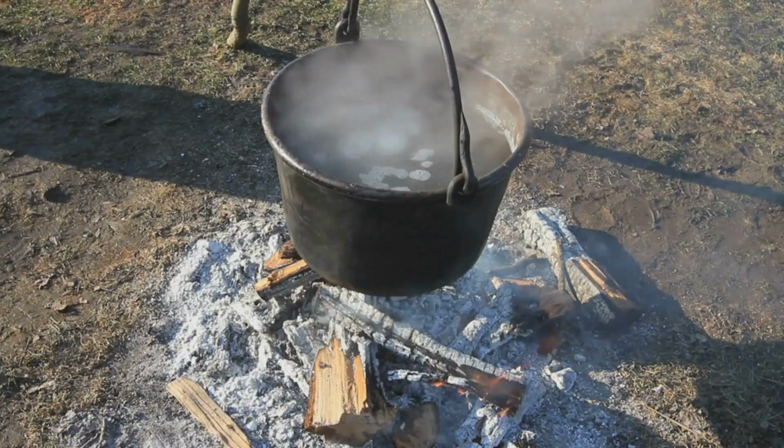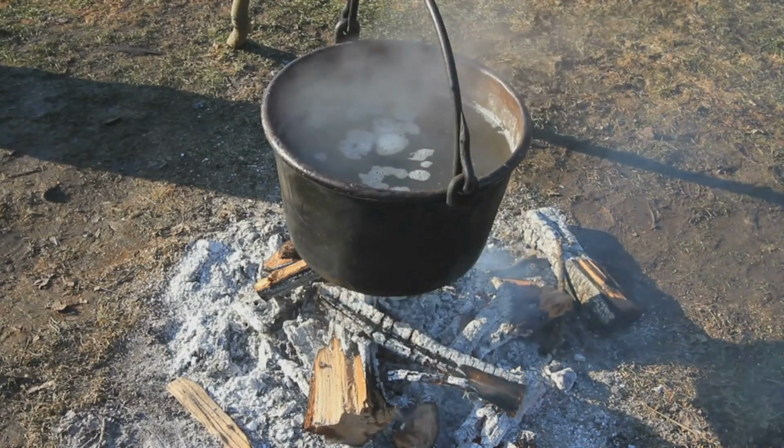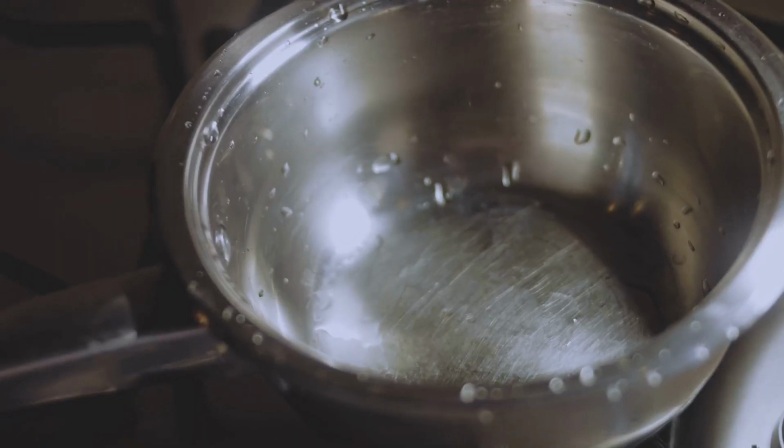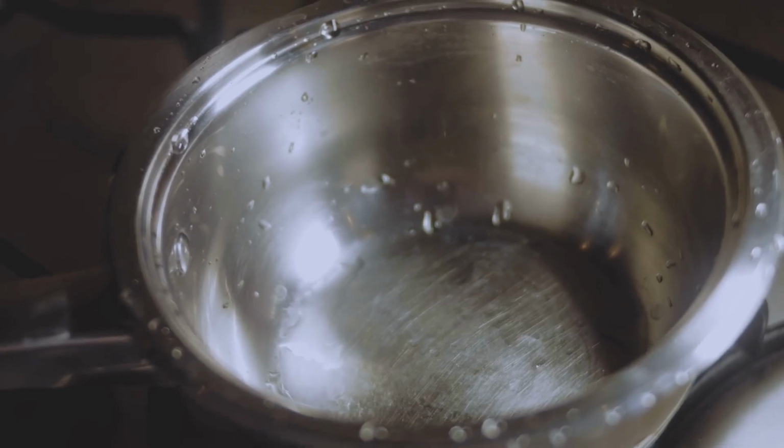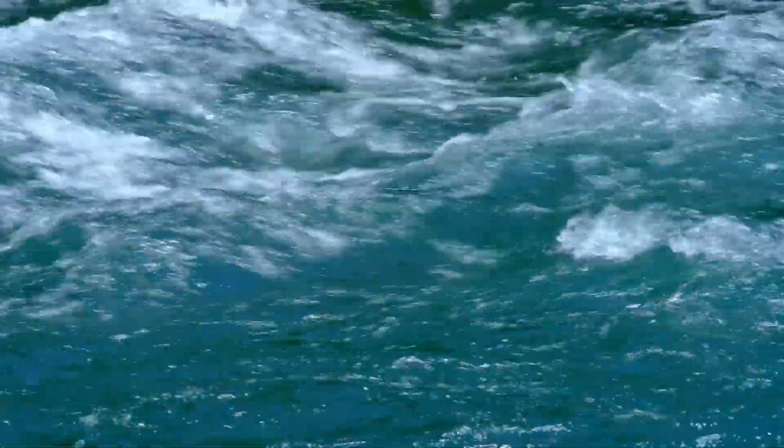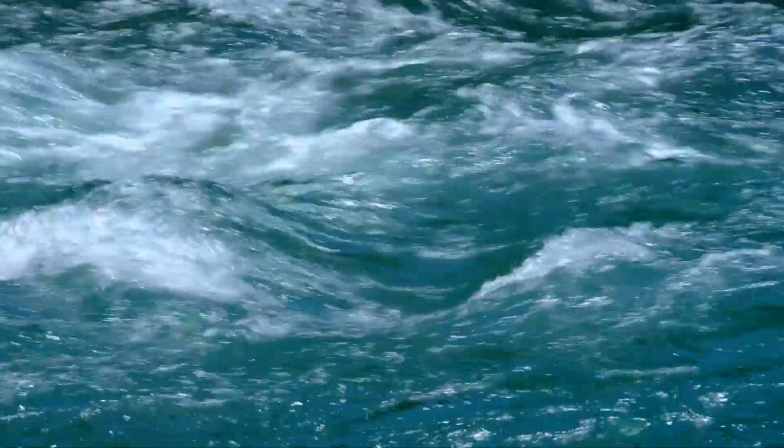Next up, we have convection. Think about boiling water. As the water at the bottom heats up, it becomes less dense and rises to the top. Cooler water then sinks to the bottom to replace it. This creates a circular motion called a convection current. Convection is all about the movement of fluids, like liquids and gases, transferring heat within them.